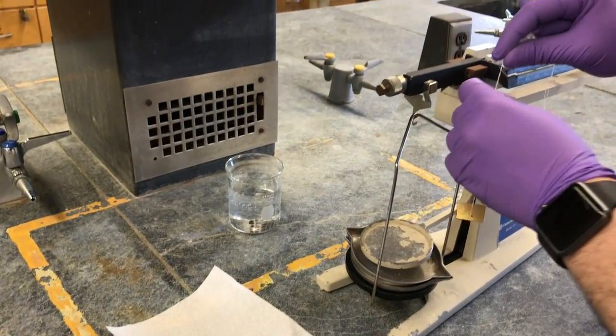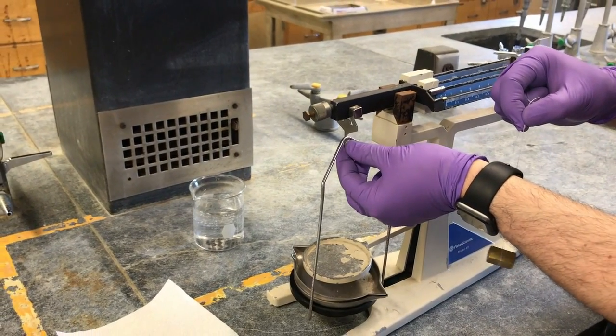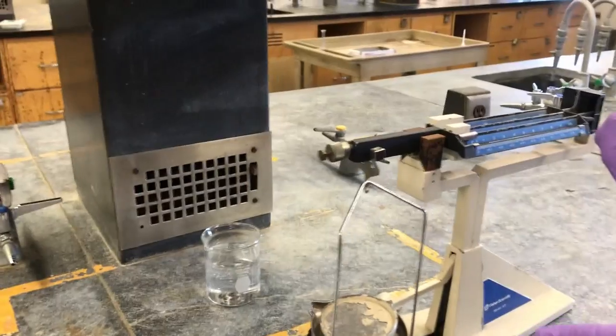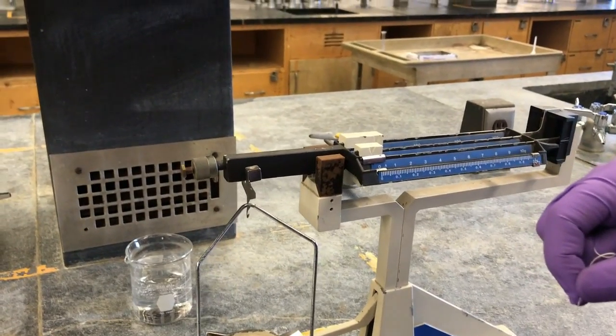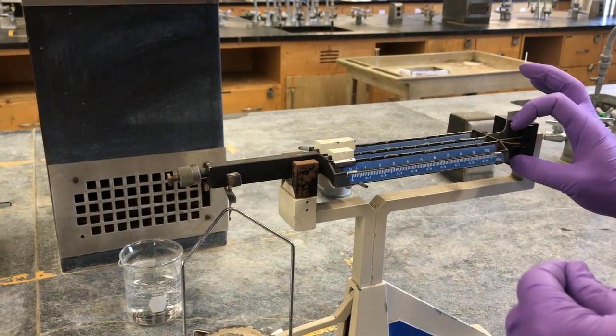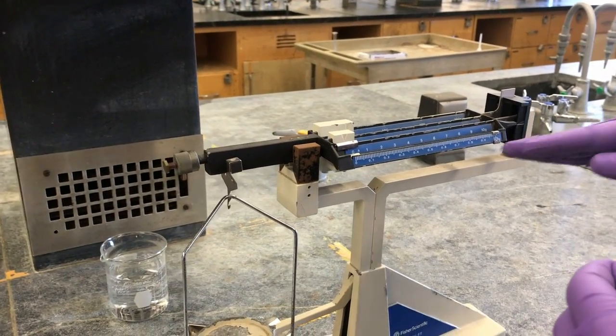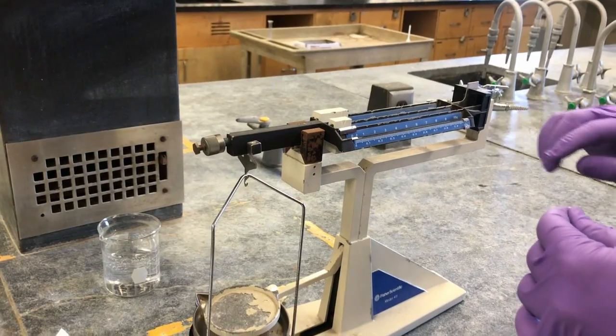When we want to do this on the balance, you'll see there's a little hook here on these balances. This balance is mostly balanced already, right? This is a pretty good balance. It's moving right now, but you should have these two lines touching or fairly close to each other.